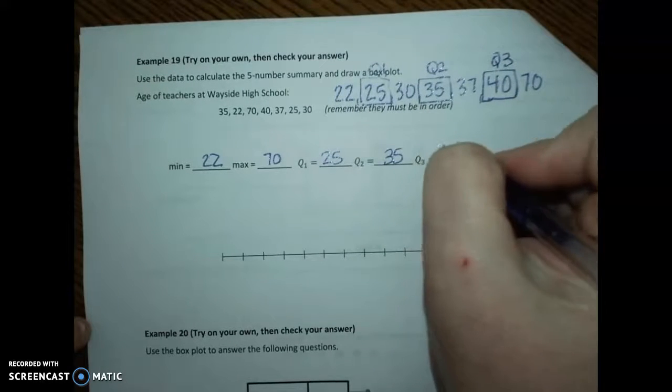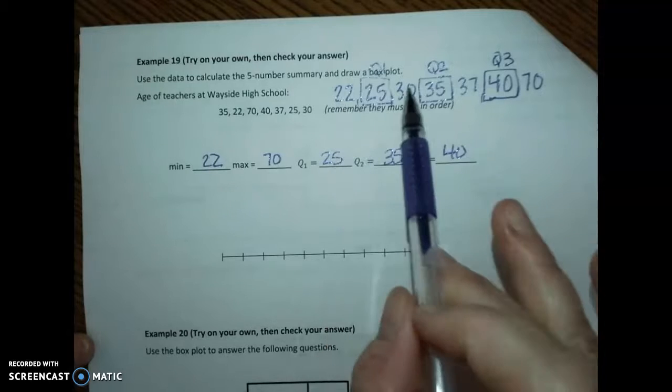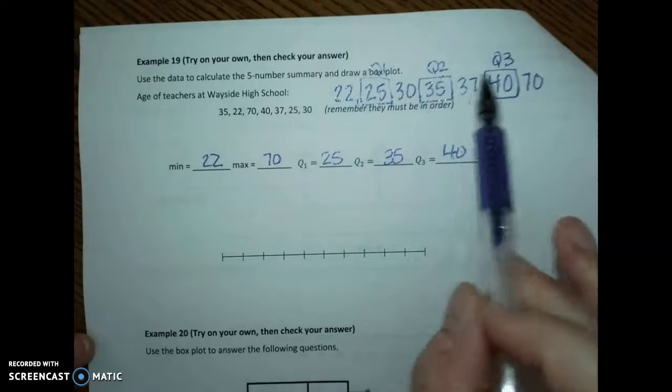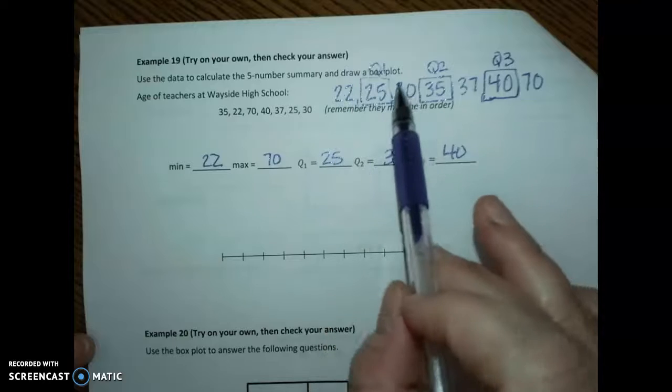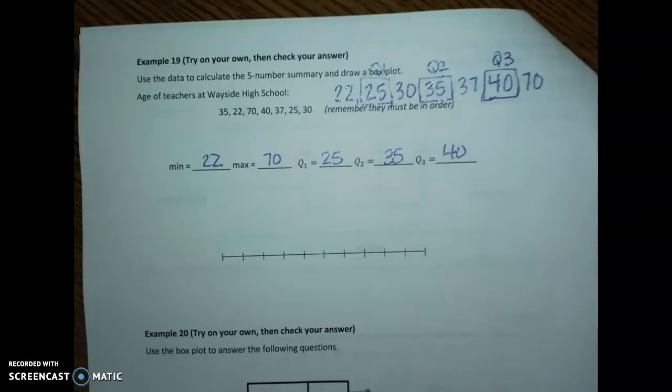So 40. Remember, a quick check to see if you did this right is when you look, you'll see the same number of numbers between each of the important Q1, Q2, and Q3 numbers. So I got 1, 1, 1, and 1. So it's evenly distributed, so I know I've done right.